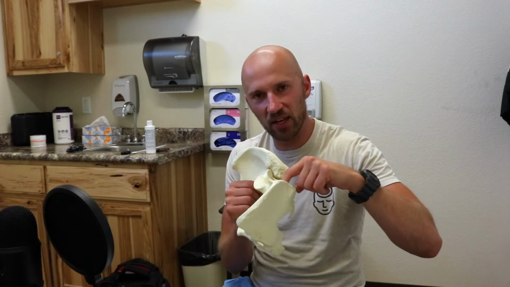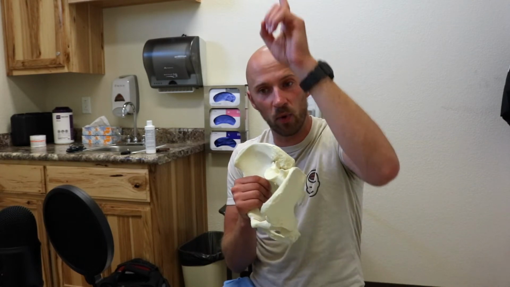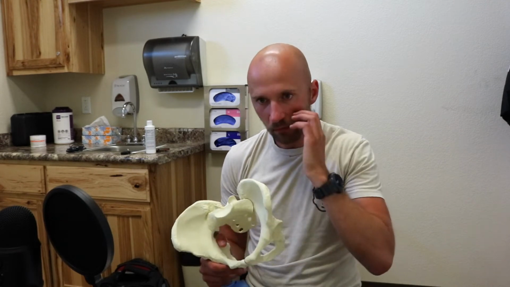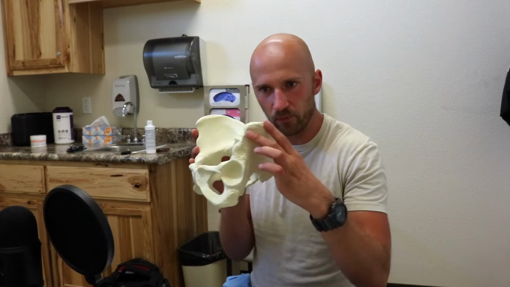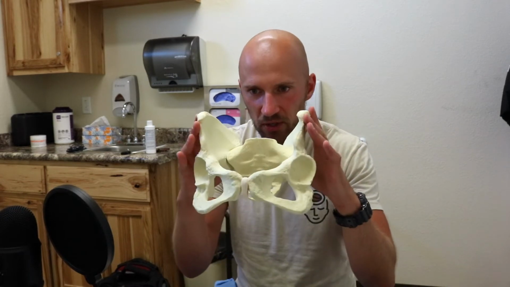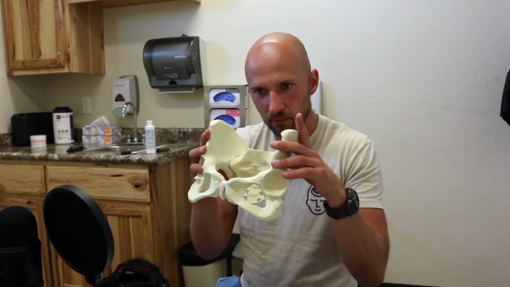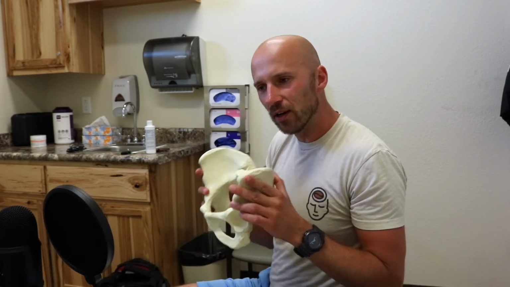And a tilt can happen not at the SI joint, but somewhere up higher within the spinal column. Let me give you an example. Let's say I posteriorly rotate the innominate, just like that. What that's going to do is open up the infrapubic angle, if you're into that kind of thing, which I am. But you have to consider, what happens at the sacrum?